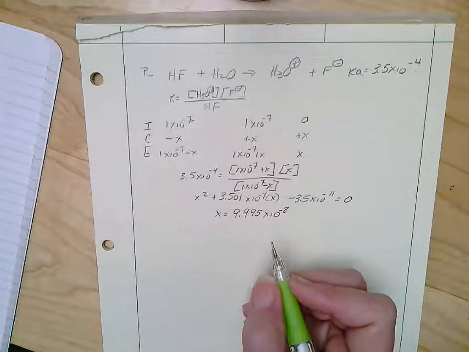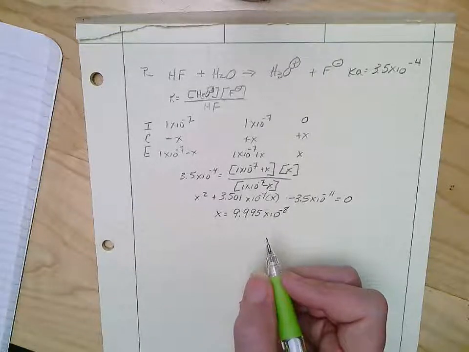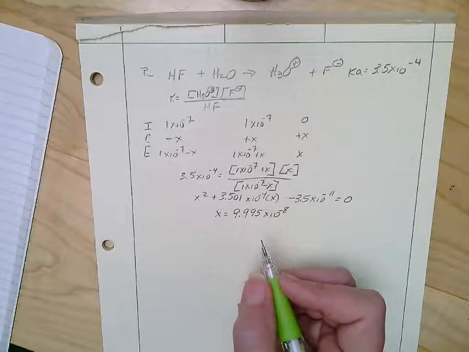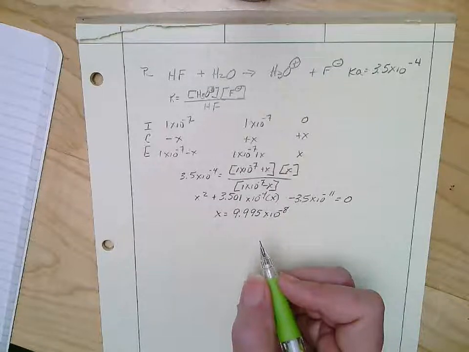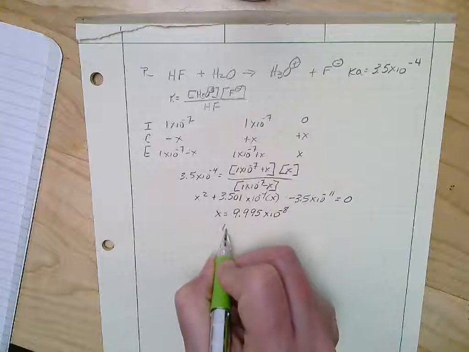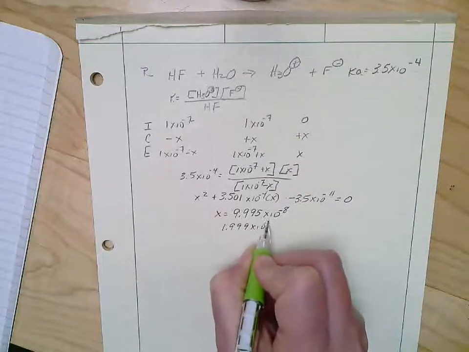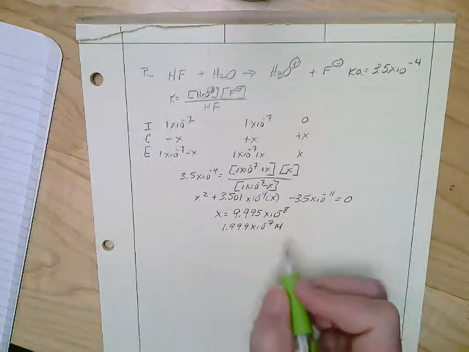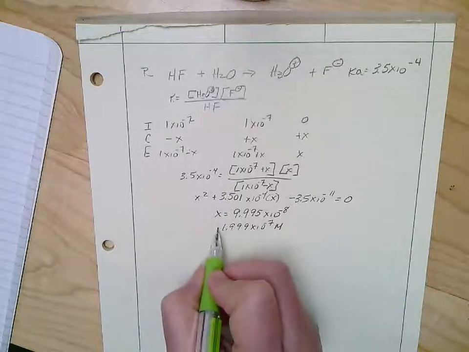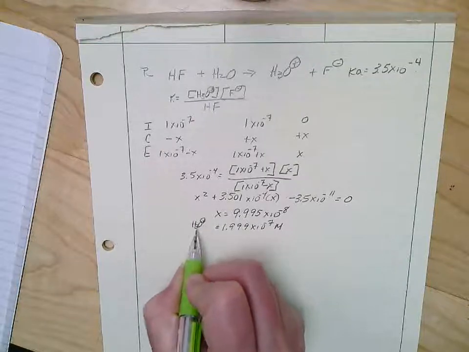And if you do that in your calculator, then you get that, let's see, the value is 1.999 times 10 to the negative 7th molar. So your first point, this is your hydronium ion concentration.